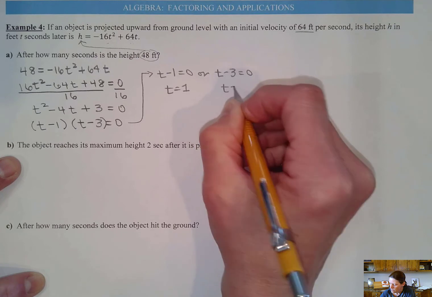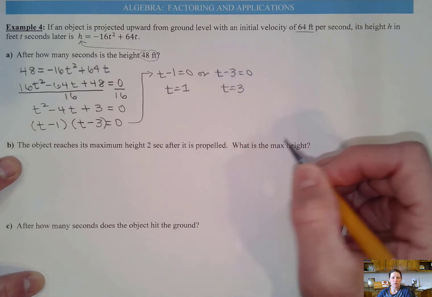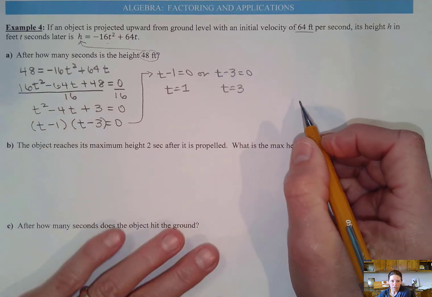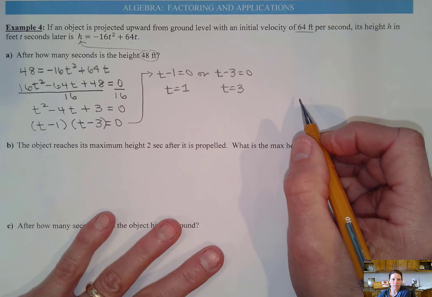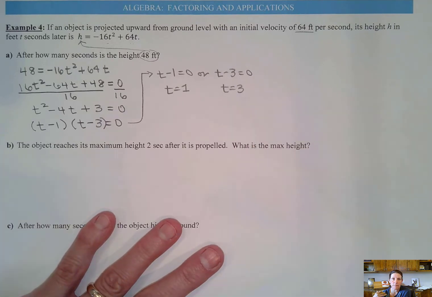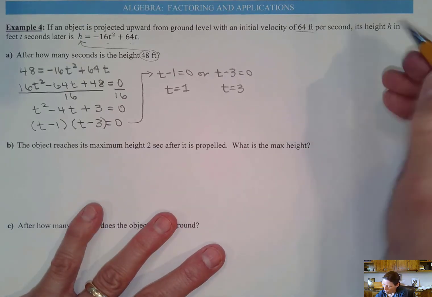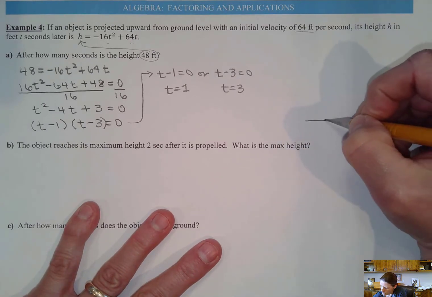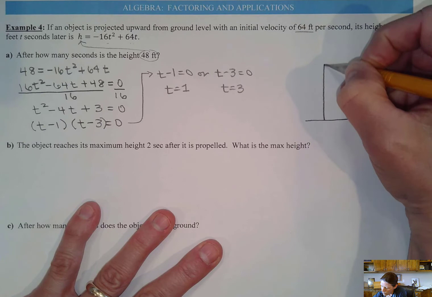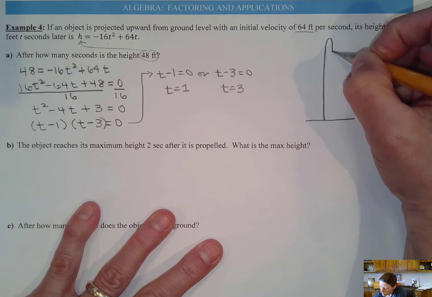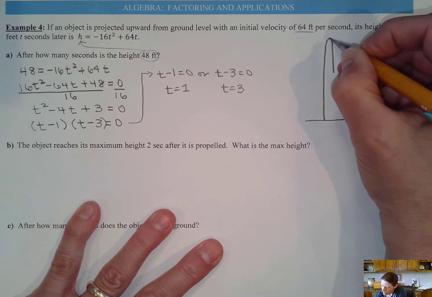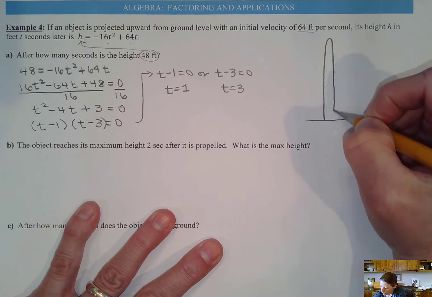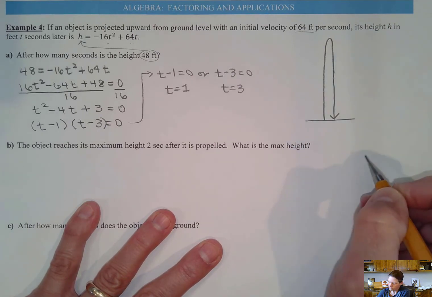t is 1, or t is 3. Now, in several of our previous problems, we omitted, deleted one of our possible answers. But in this case, we're going to keep both of those answers. And let's just make some sense of this. If this object is projected upward from ground level, at some point it's going to reach its maximum height and then fall back to the earth.